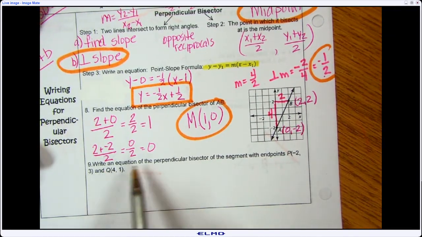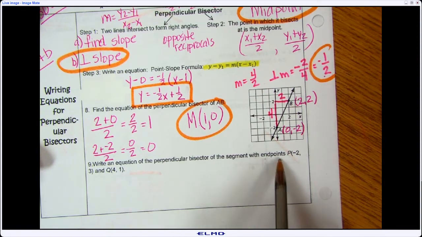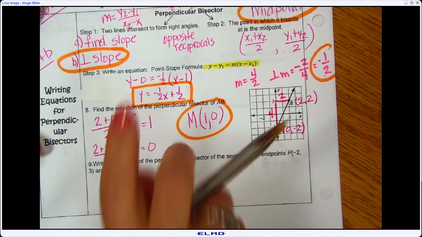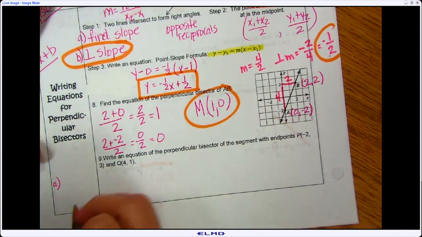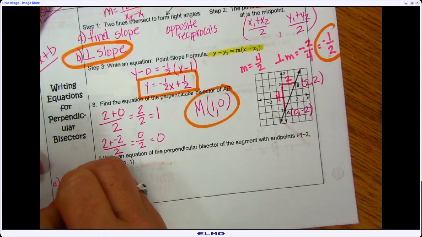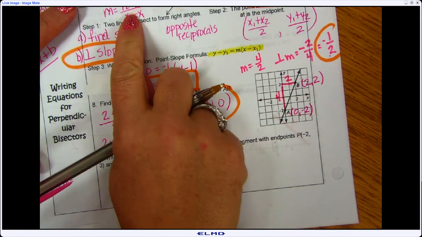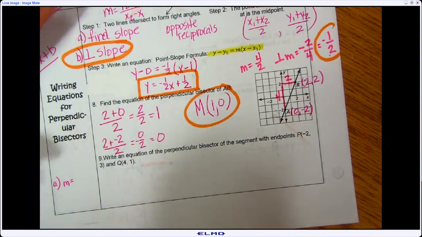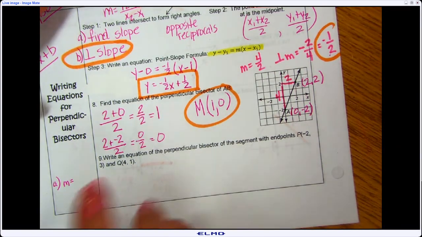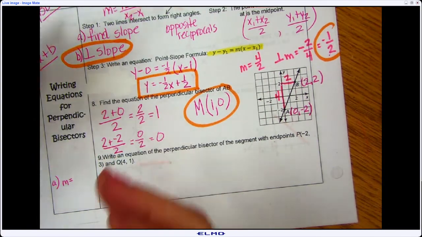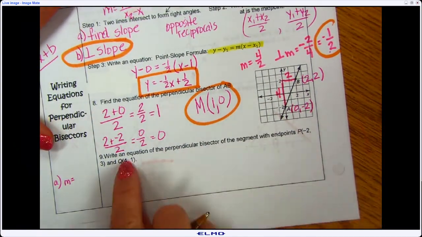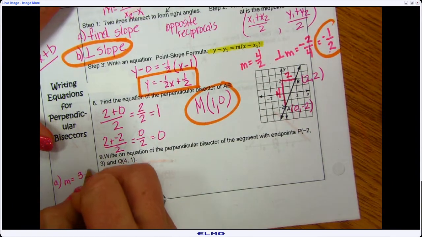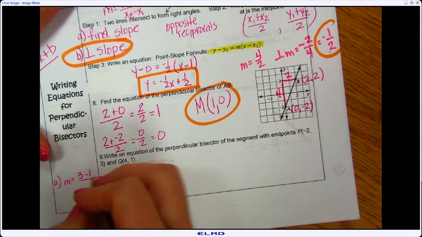So now we're going to write the equation of a perpendicular bisector of a segment with endpoints P and Q. So we're going to follow these steps up here. So the very first thing we're going to do, part A, is find the slope. So the slope formula is y2 minus y1 over x2 minus x1. Or you can draw a grid and do it that way. I'm going to go ahead and do it by hand here. So this is going to be 3 minus 1 and negative 2 minus 4.